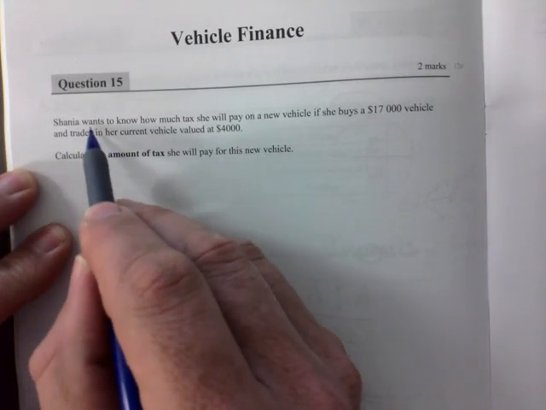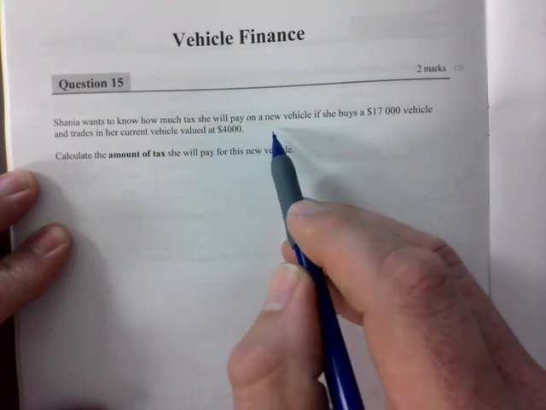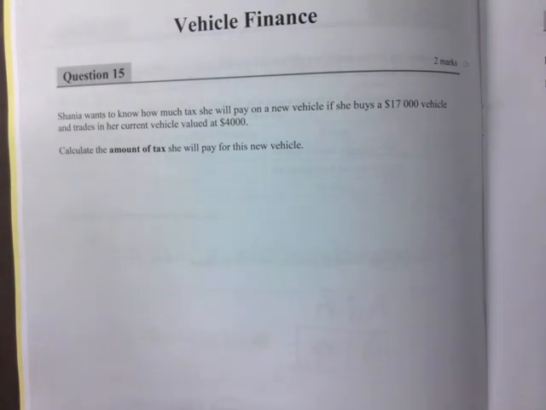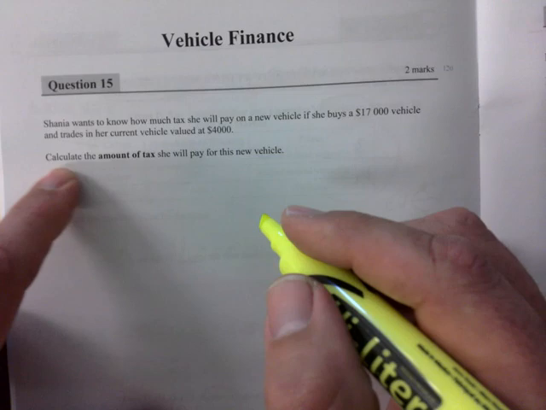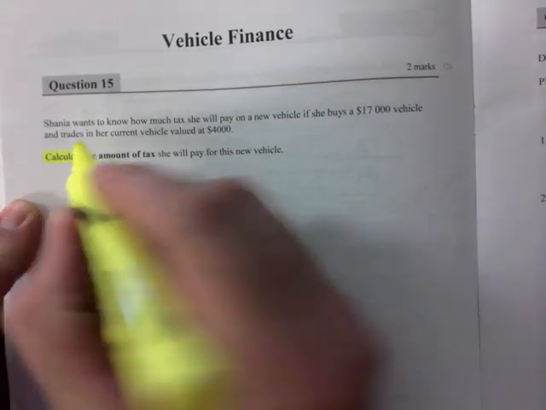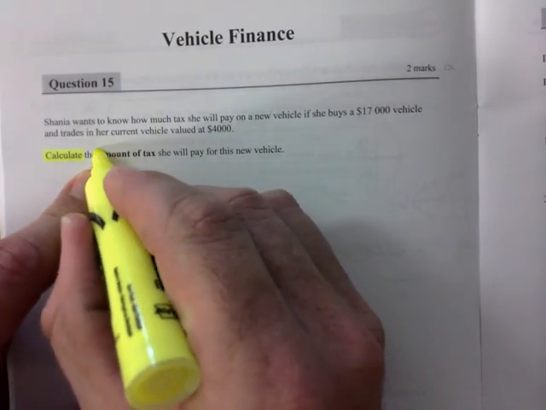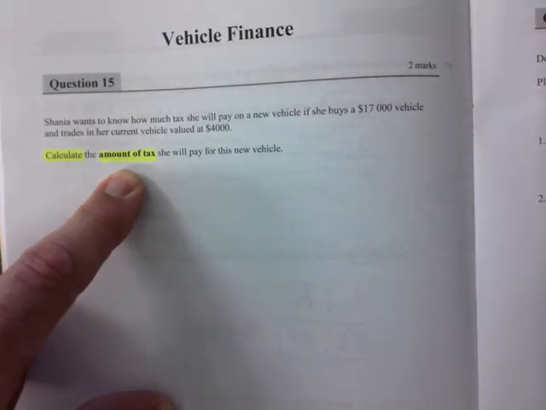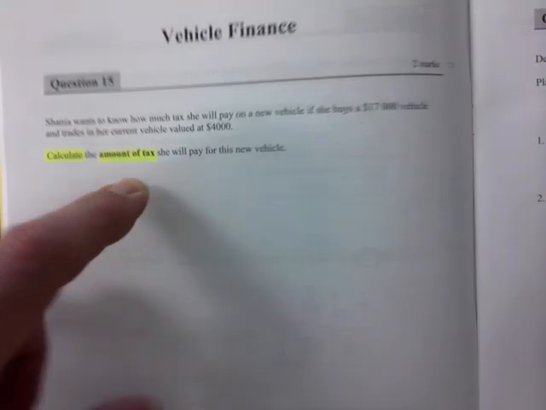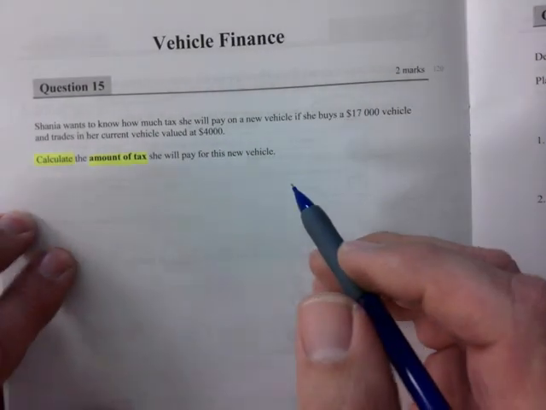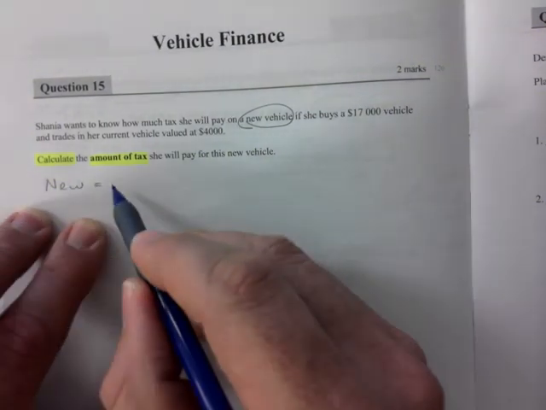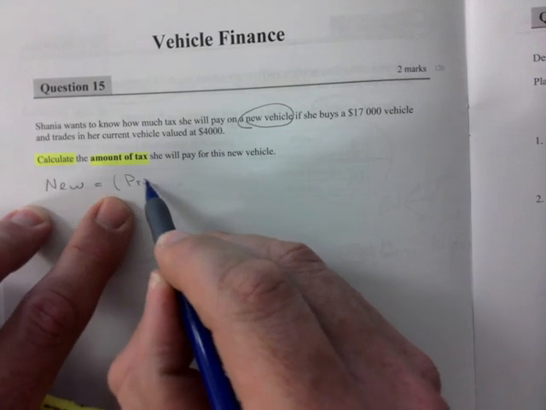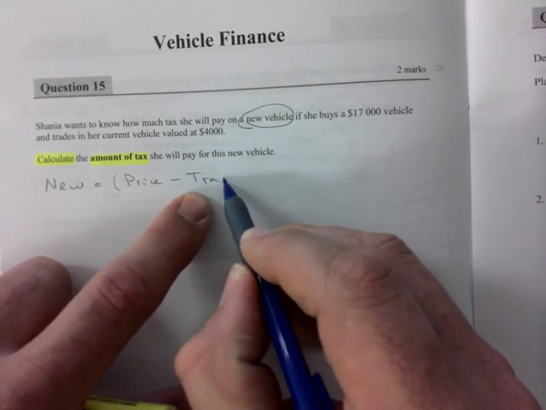Okay. Shania wants to know how much tax she will pay on a new vehicle if she buys a $17,000 vehicle and trades her current vehicle valued at $4,000. Calculate the amount. So calculate means you're going to have to use some kind of formula. The amount of tax, they were nice enough to put it in bold, the amount of tax she will pay for this new vehicle. We are under new vehicle. You should have a formula that looks something like this, where the new would be the price minus the trade.